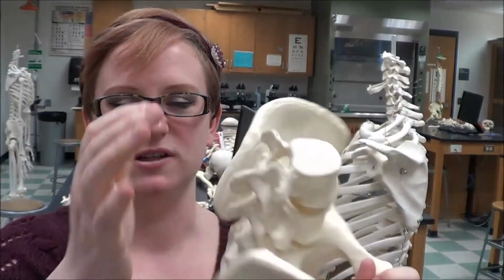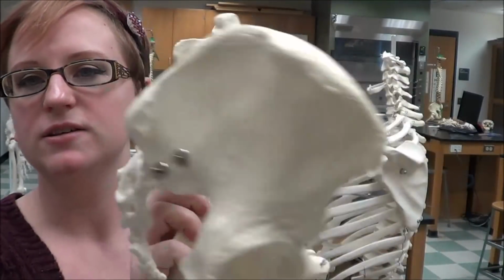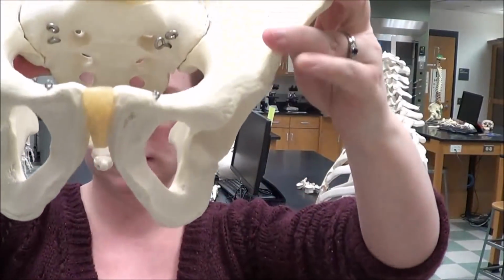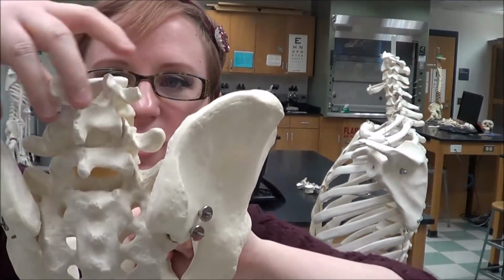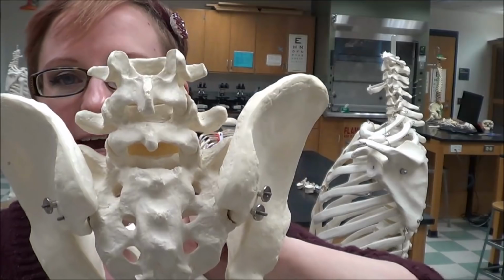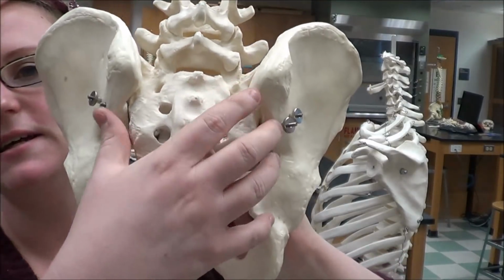Next is going to be some of the bones in the coxal region. So coxal region is like all these bones and whatnot. But anyway, so this is the front of your pelvis. As you can see, this is the back of your pelvis, and you can see there's a couple of lumbar vertebrae there stacked.